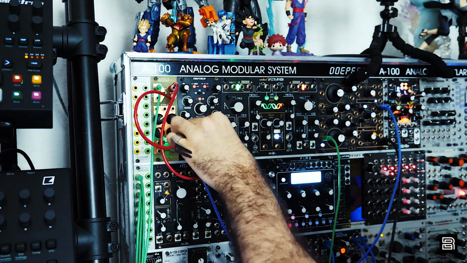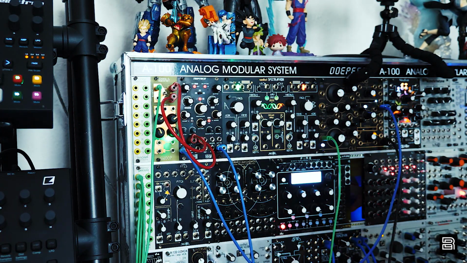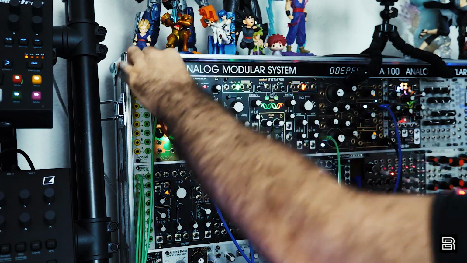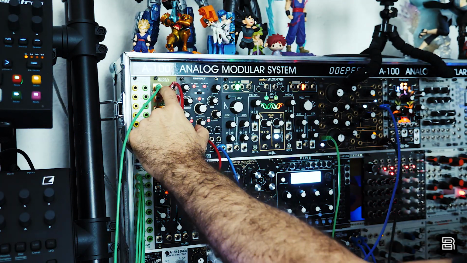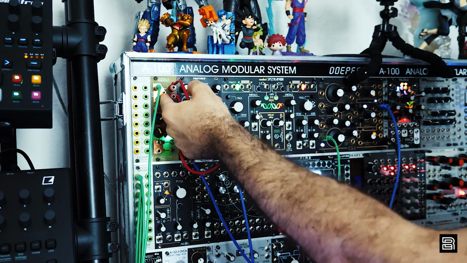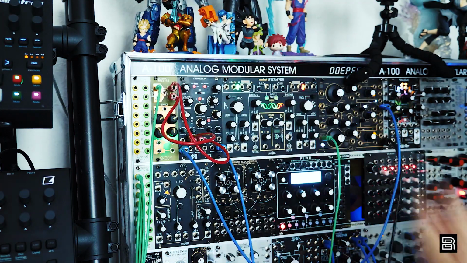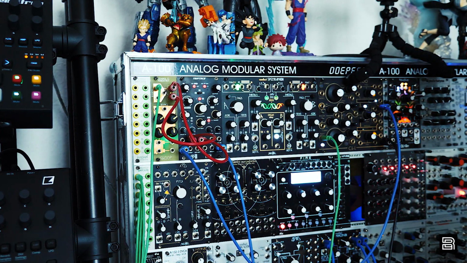Or we could flip from low and high sweep. And then you have this flip switch. So up is sub-audio, middle is audio, and lowest position is mid-audio. And we got some kind of Tangerine Dream style sequencing going here.